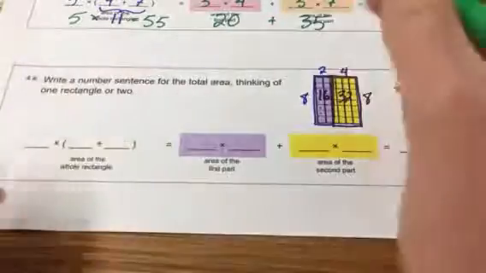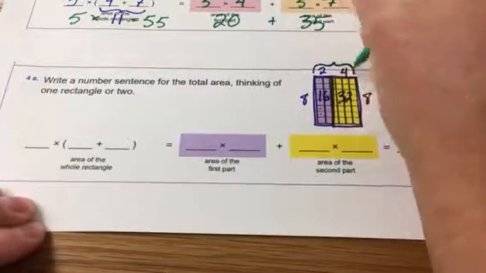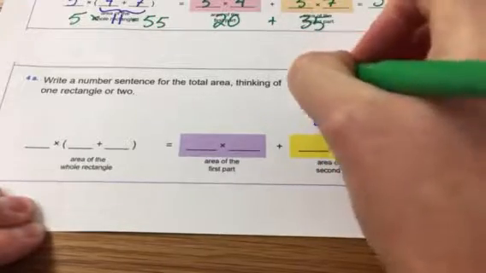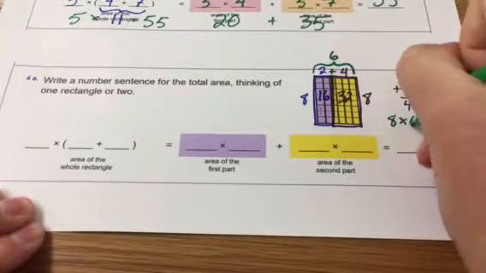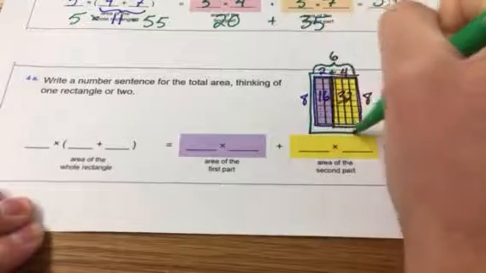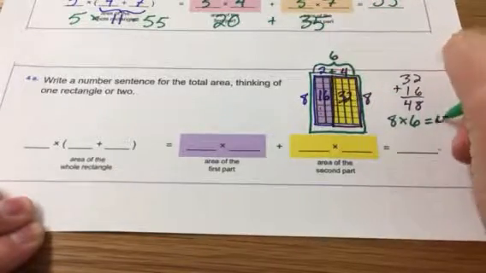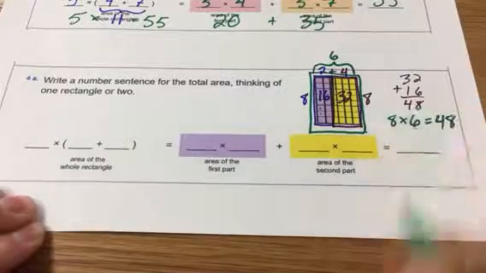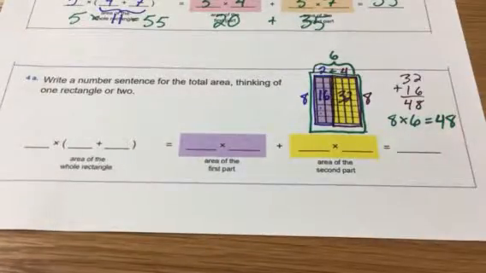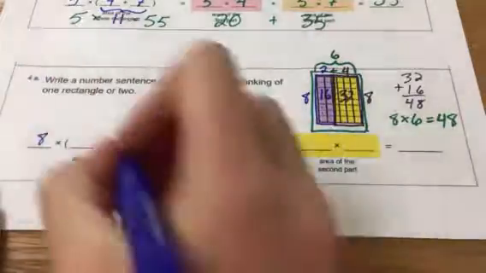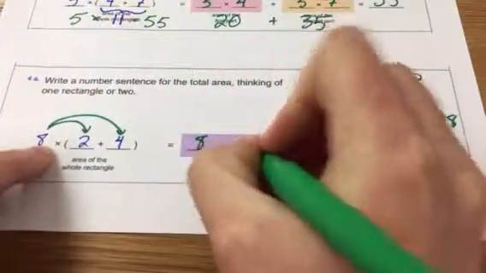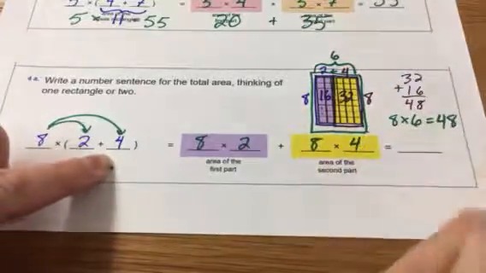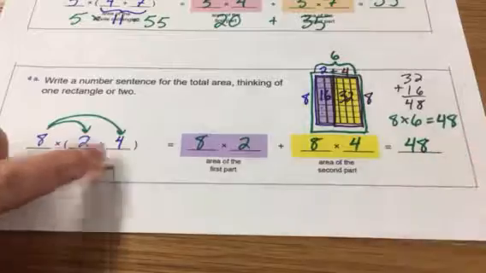Now let's take a look at the top here. If we look at this whole length, 2 and 4 gives you 6. If you add those together, you're putting them together. Now this is not a coincidence. 8 times 6, if we find the area of the whole rectangle, we get 48, just like we did when we had our 2 smaller rectangles. Using distributive property, this is what it would look like. We have 8 times 2 plus 4. We distribute the 8 in. That becomes 8 times 2 plus 8 times 4, which gives us our 48 square units.